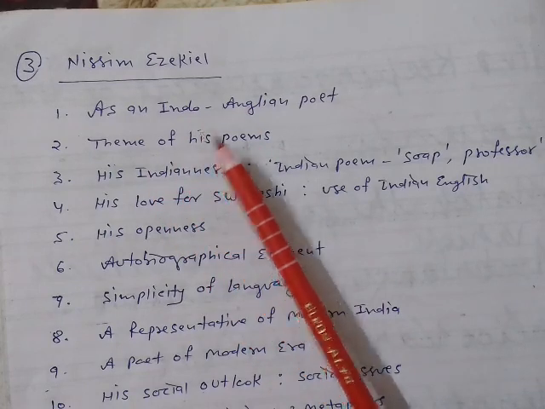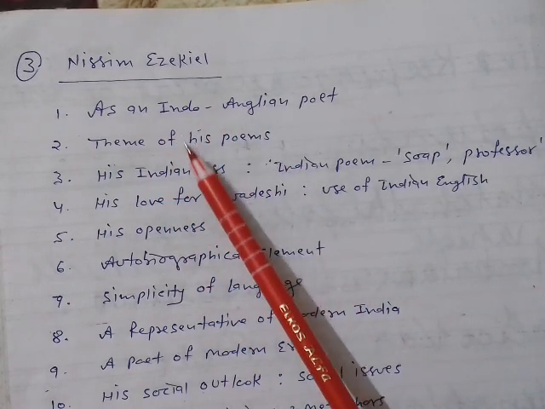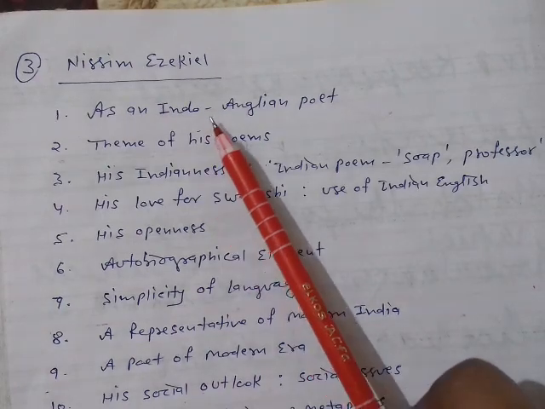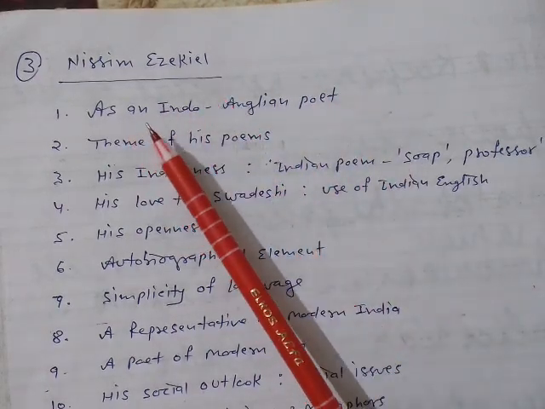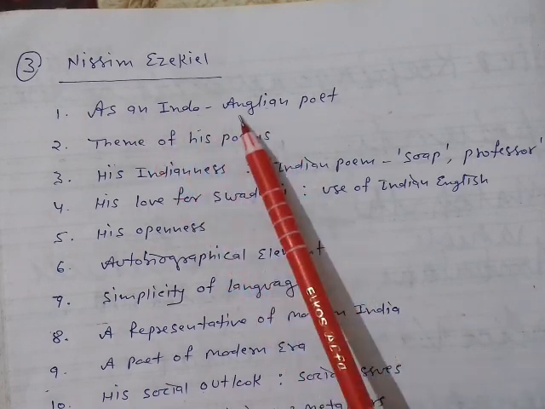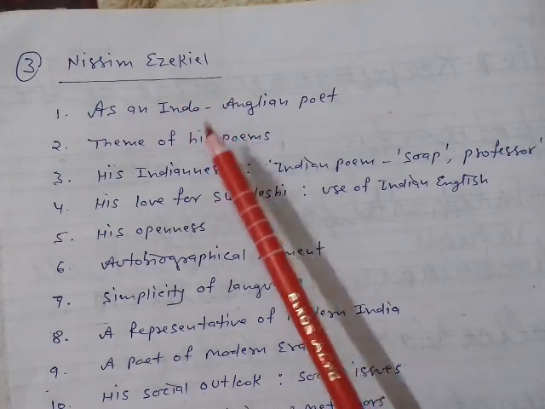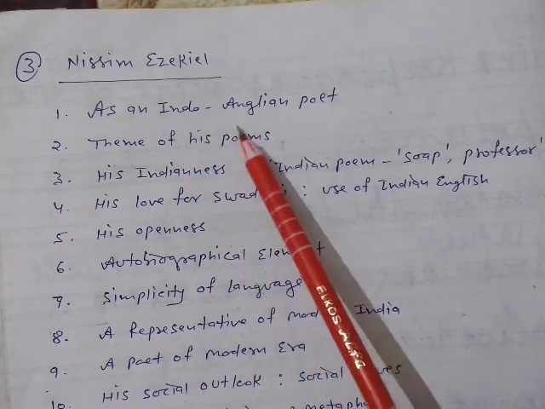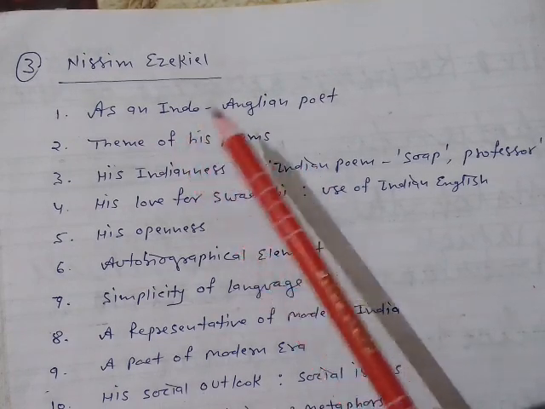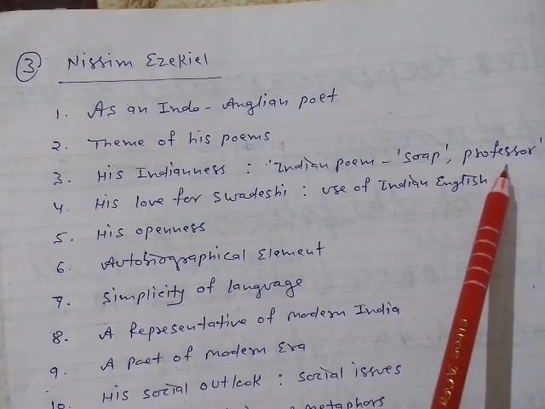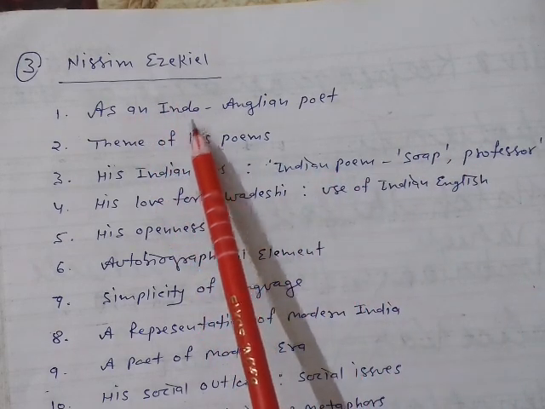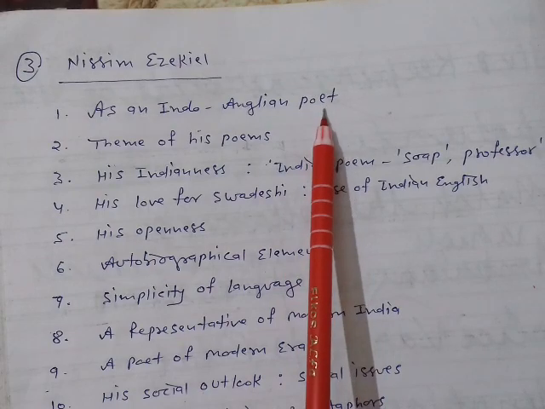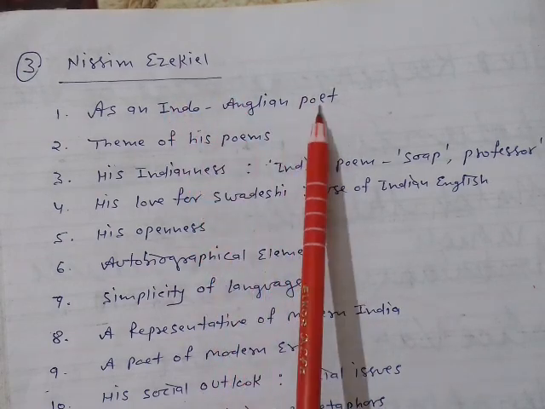So let us have a look at the very first heading, because you all know that this paper is related to your Indo-English, that is your Indian English writing, Indian writing. So Nissim Ezekiel, the very first point you can have is an introduction of Nissim Ezekiel, an introduction of the poem that has been prescribed in your syllabus. And if there comes this kind of question, critical appreciation, critical analysis or critical summary of the prescribed poem of Soap or Professor, I will suggest that the very first heading related to Nissim Ezekiel you must have is Nissim Ezekiel as an Indo-Anglian poet, right? You can write only Indo-Anglian poet, that will be sufficient.